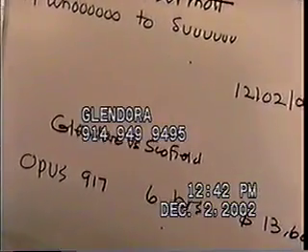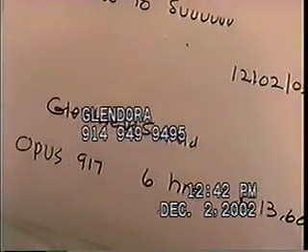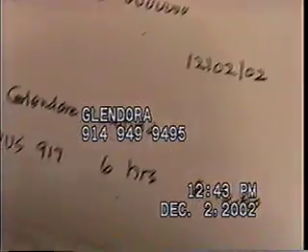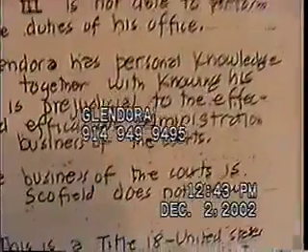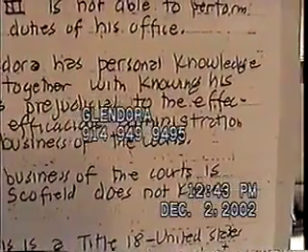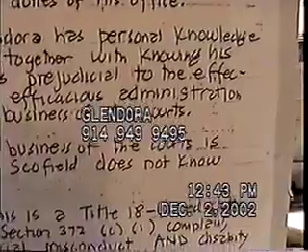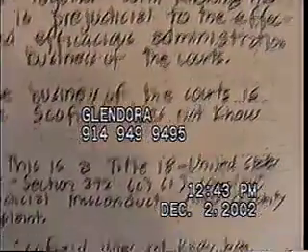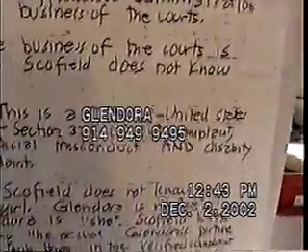And this is Opus 917, 6 hours and $13.60. The fact that E. Clayton Schofield III is not able to perform all of the duties of his office.